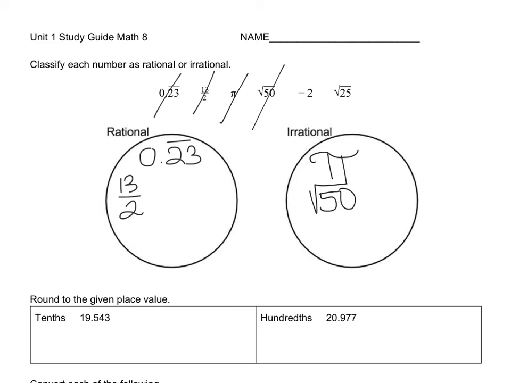This negative 2 can be written as a fraction. Remember, you can stick it over 1. So I'm going to go ahead and put negative 2 as rational. Finally, we have the square root of 25. If you think about it, what times itself is 25? Well, that's 5. And 5 can be written as a fraction. Stick it over 1. So, thus, the square root of 25 is rational.